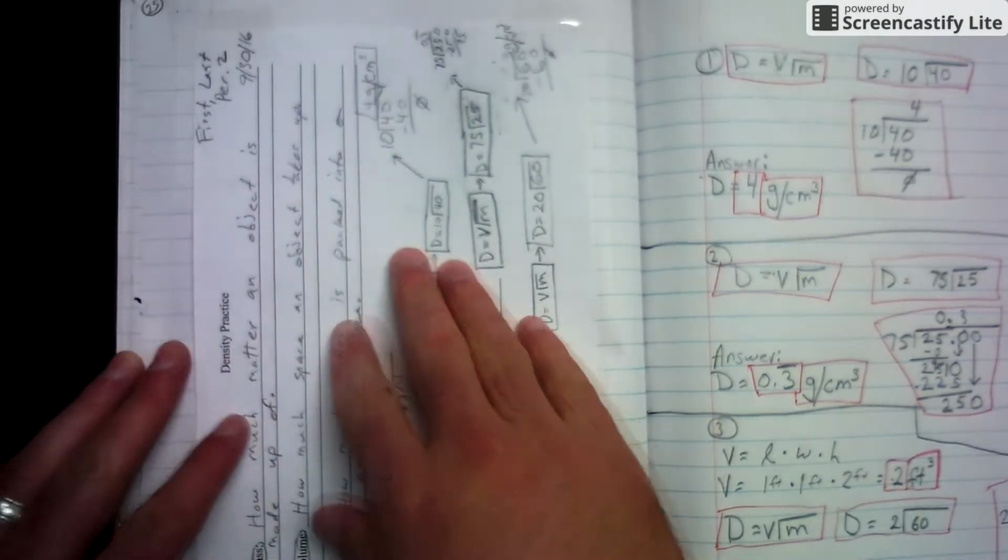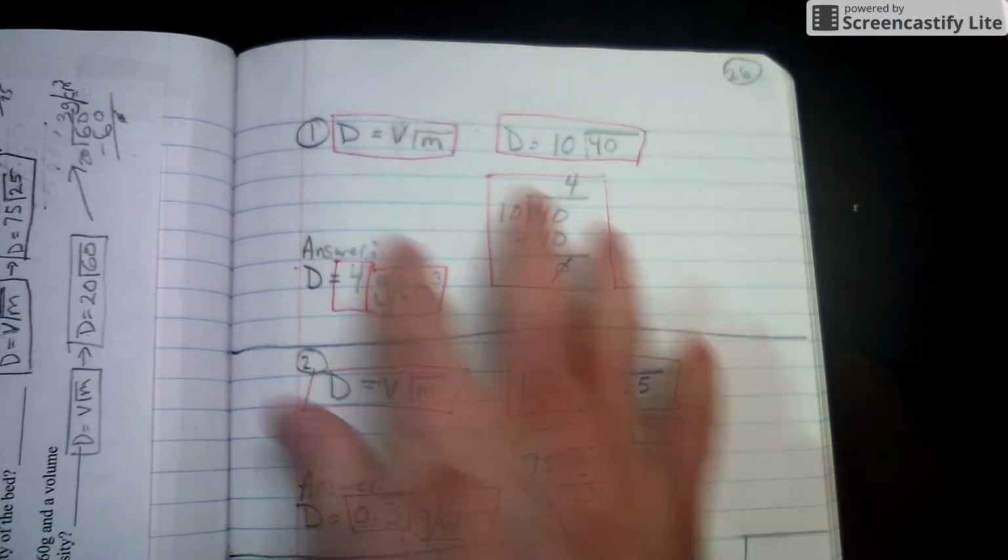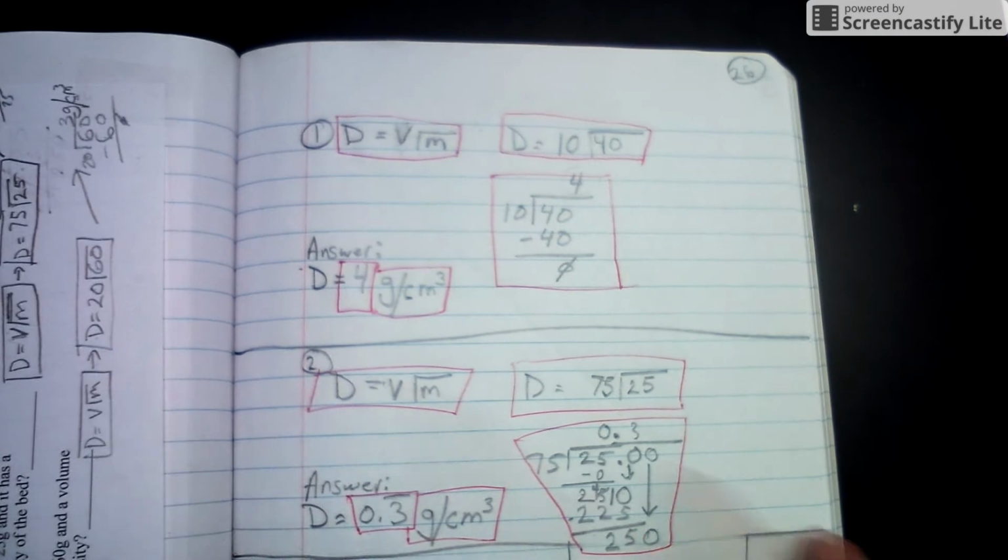Page 23 and 24 should be foldables about properties and changes of matter. Page 25 should be density practice here. Some of you showed your work on the paper. Some of you showed your work on page 26. So this is just the work from this page right here.